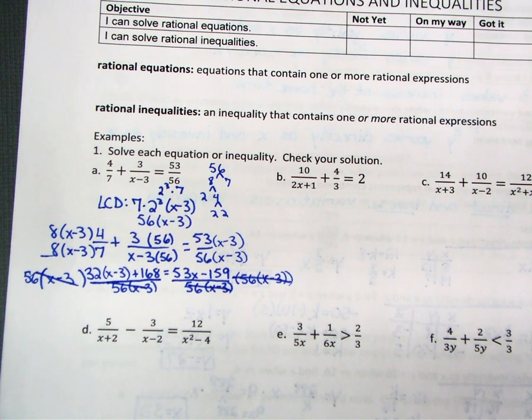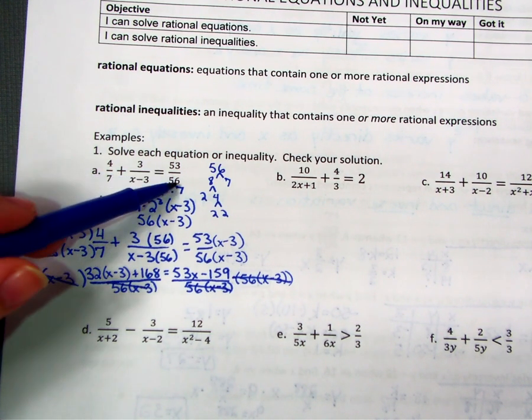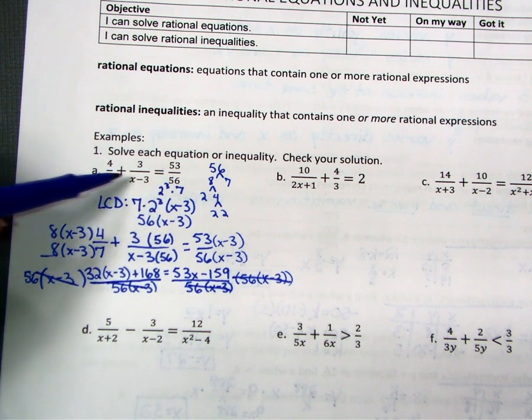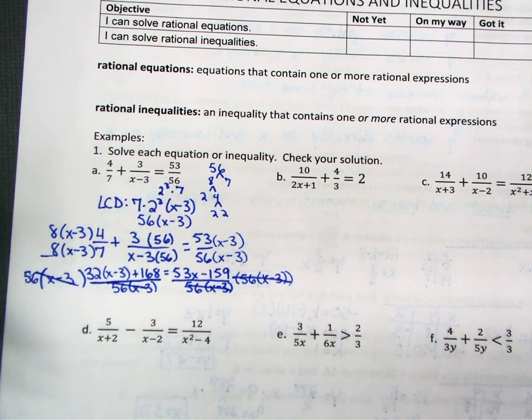Now we did that on purpose. That's going to help us skip some steps in the coming problems, because if you find the common denominator for all three parts and you multiply it out for all three parts, you can ignore the denominators completely because they will always cancel out.